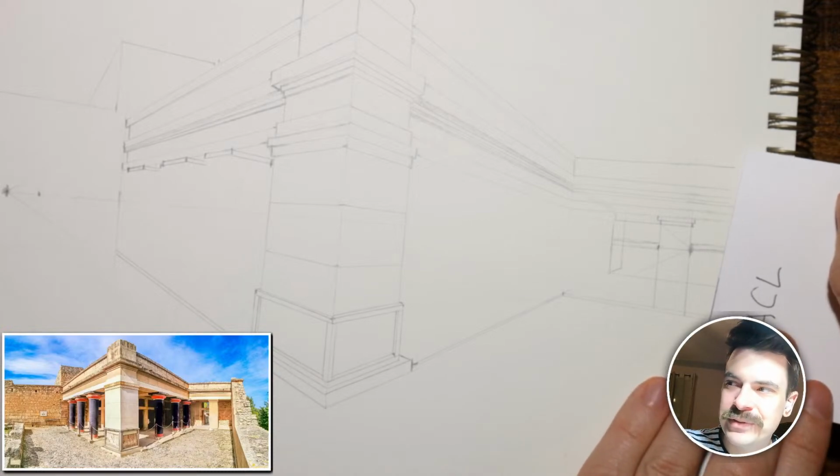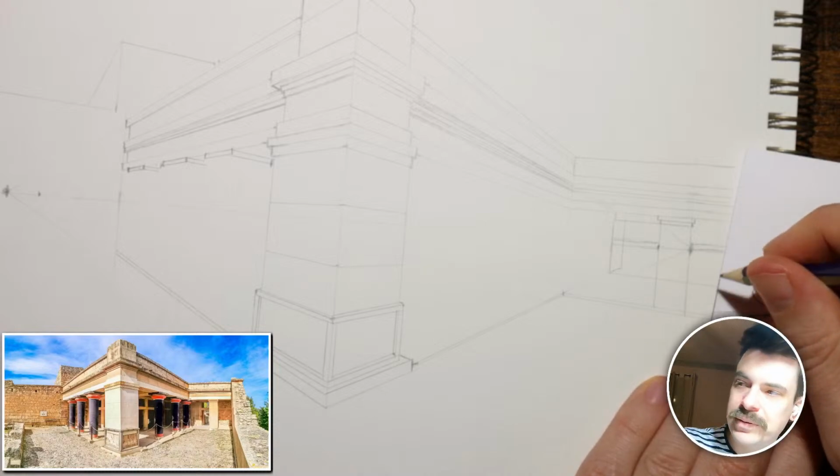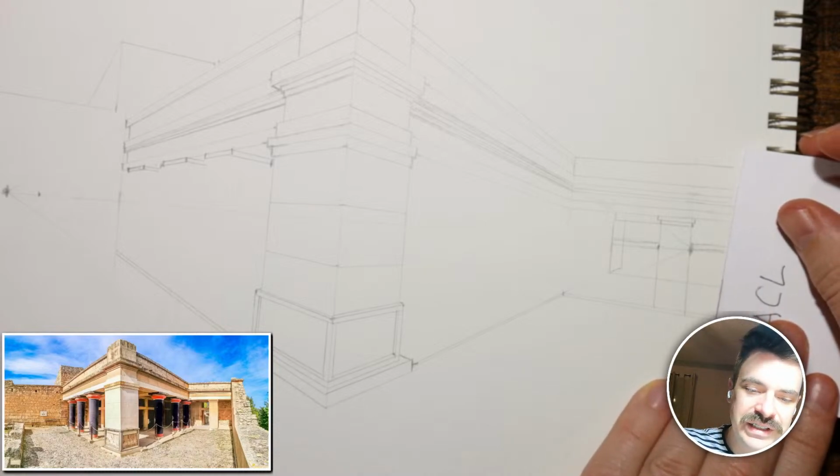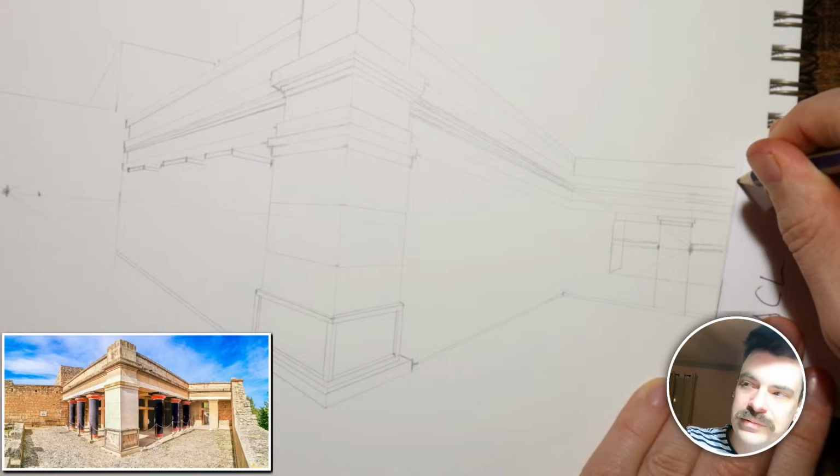Sorry, you guys, if I'm moving too fast, but it's just some of these parts here, like I don't think they need much explanation. You can kind of do with it as you will.